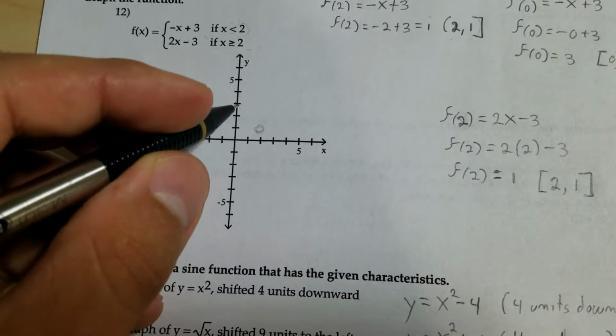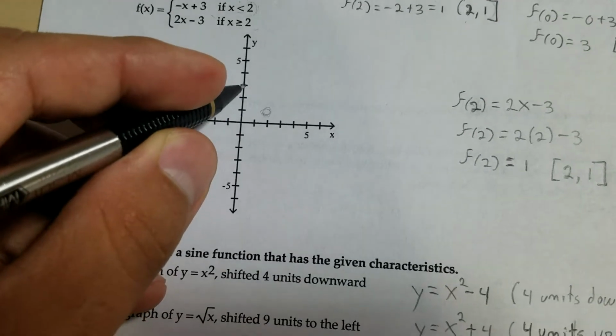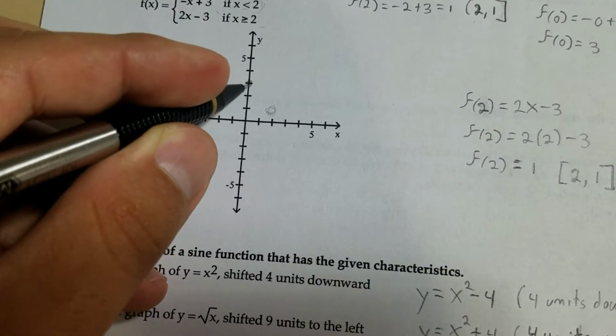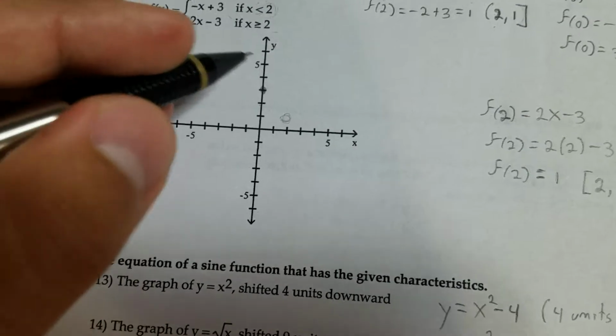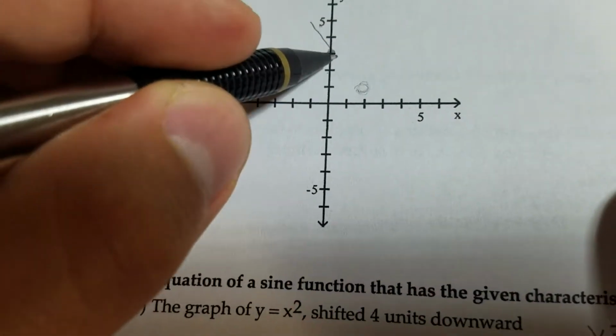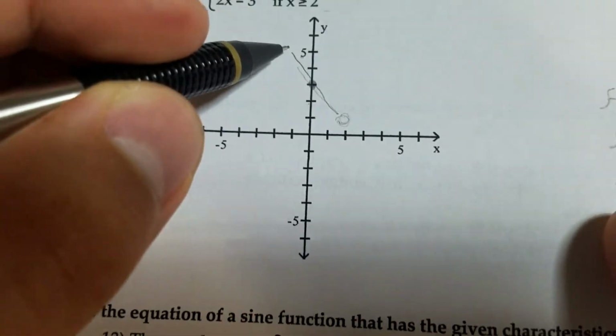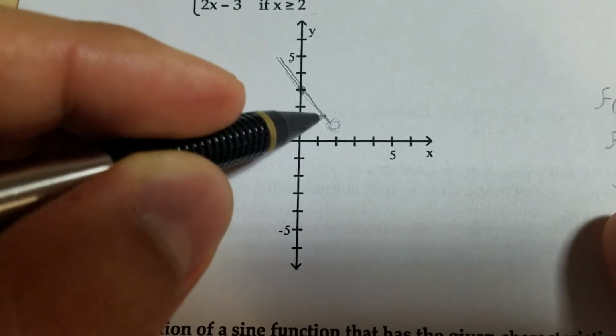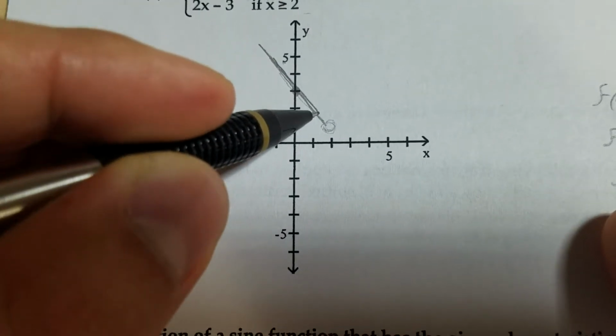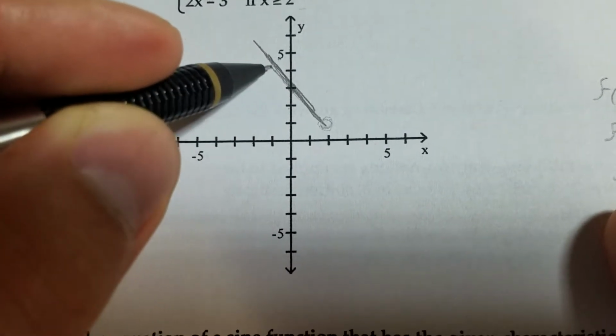1, 2, 3. So right here is going to be my point, and then all I have to do is draw a line that connects those. That's all you have to do. Just draw a line, and that's it. That's how you do the first part.